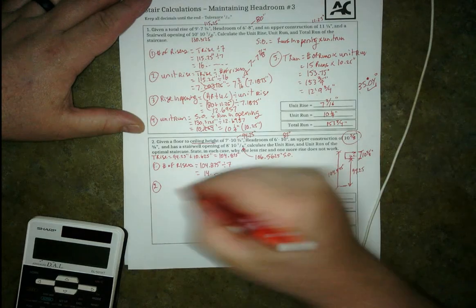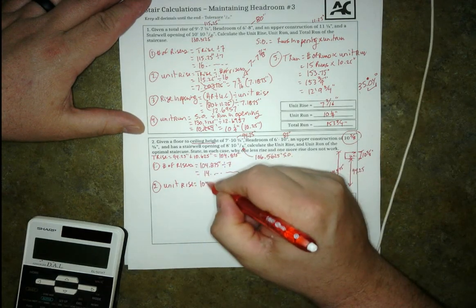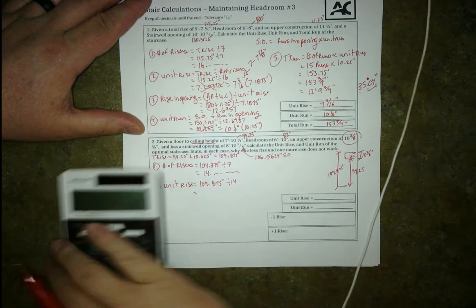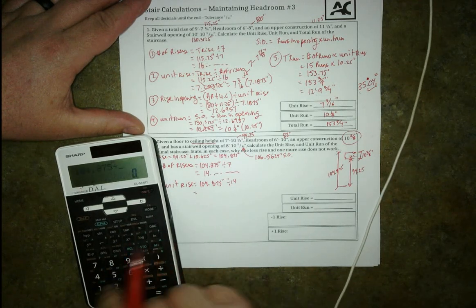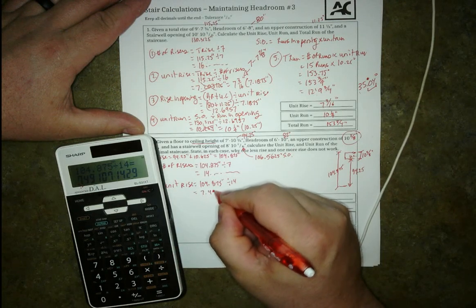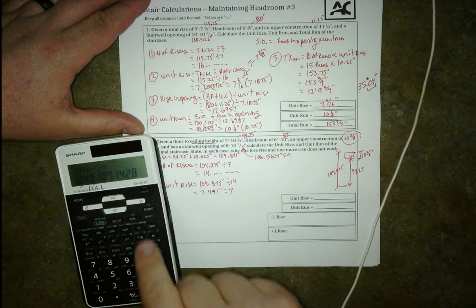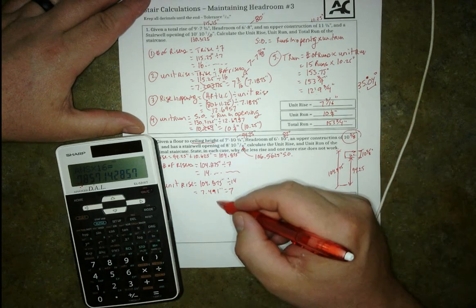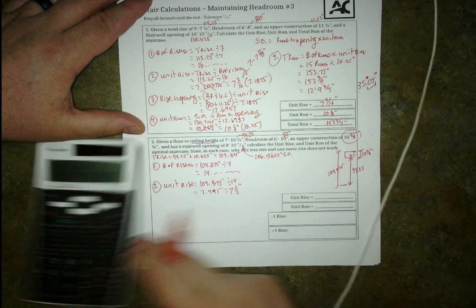So step 2 now, I'm getting the unit rise here. I'm going to take that 104.875, divide that by 14. So 104.875 divided by 14 gives me 7.491, let's say, so that's 7 and 7/16, but I have to round it to 8/16, so 7.5, okay?